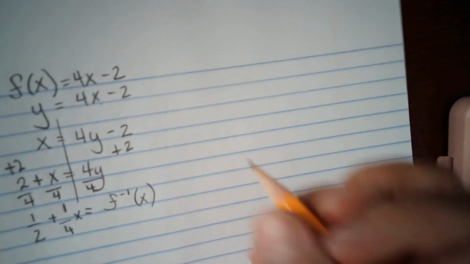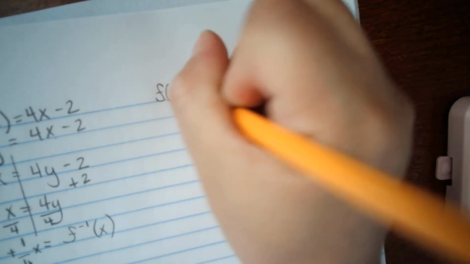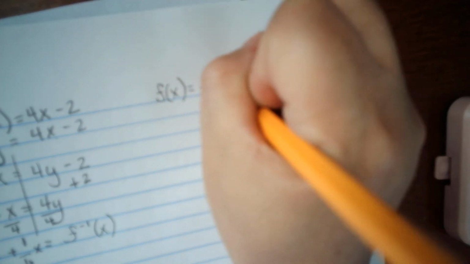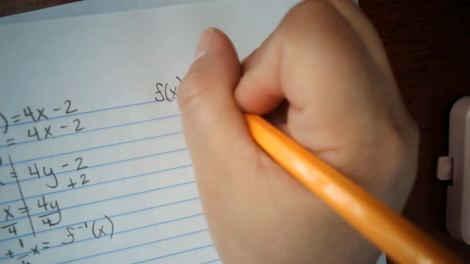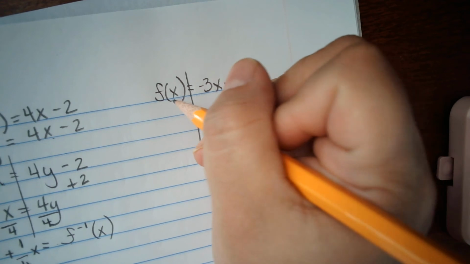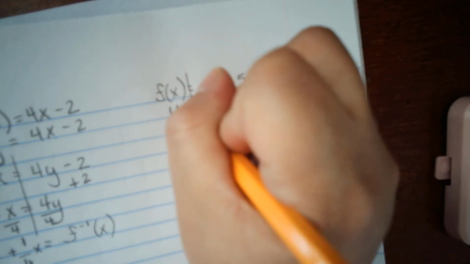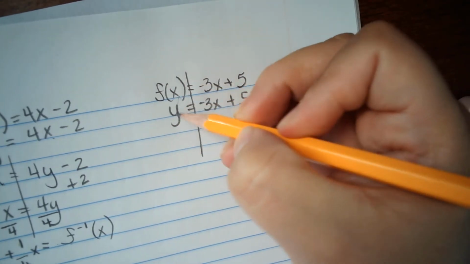So let's try it again. For that second problem, we have f of x is equal to negative 3x plus 5. We're going to replace the f of x with a y. They mean the same thing.